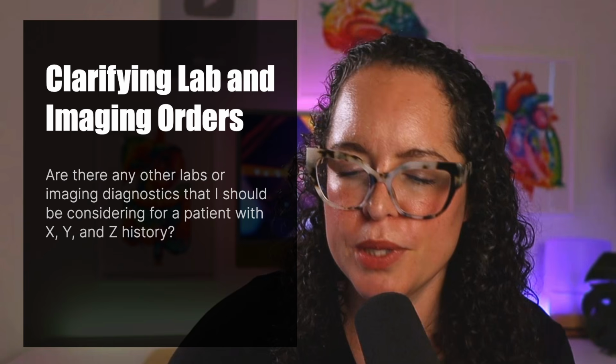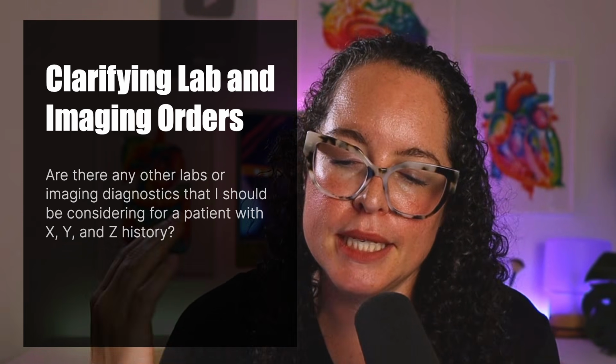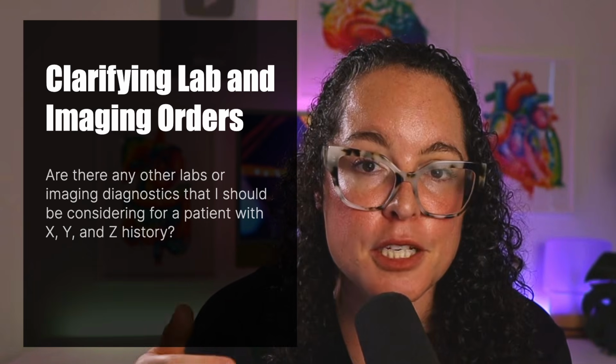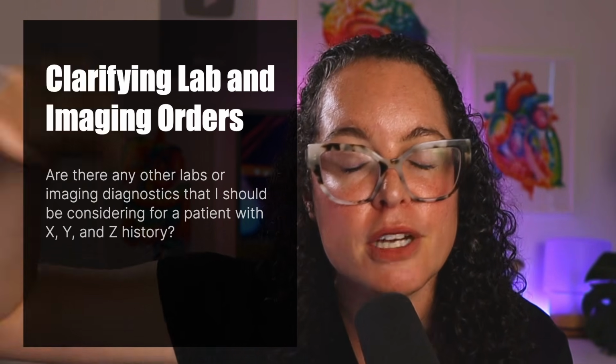Next, clarifying lab and imaging orders. And the prompt would look something like this. Are there any other labs or imaging diagnostics that I should be considering for a patient with X, Y, and Z history and this HPI? And then I paste the HPI, removing all patient identifiers, obviously, every single time. Gotta be good about that. I would use Open Evidence for this because I want to pull from evidence-based data. It's patient-facing. We're looking for clinical guidance.